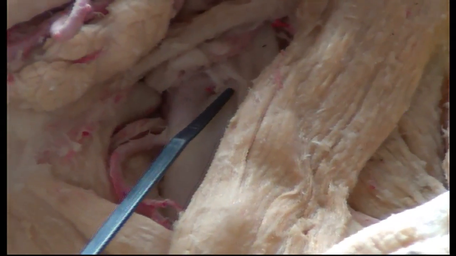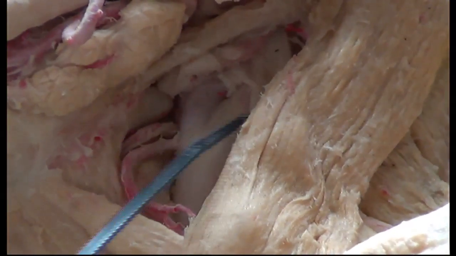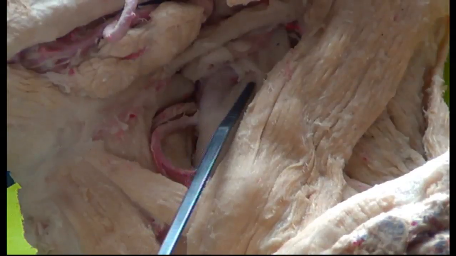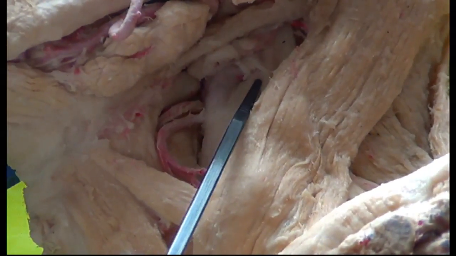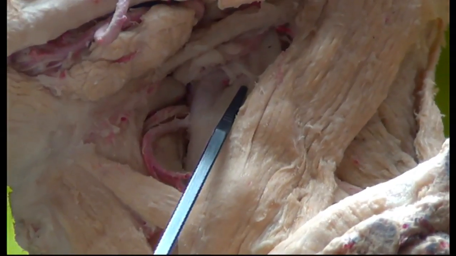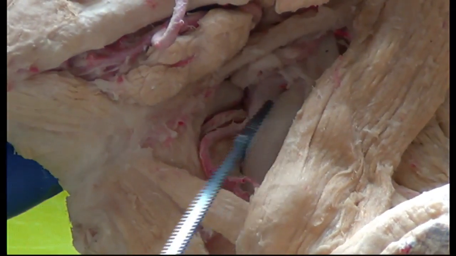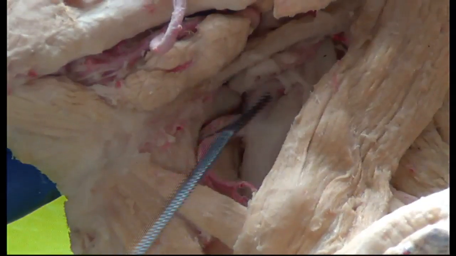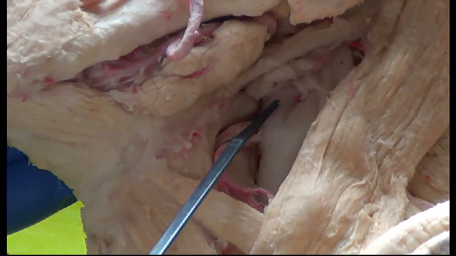This is a rule. In this place, this is trigonum caroticum. Do you remember the topography of the neck? In trigonum caroticum, arteria carotis interna is lateral and posterior to arteria carotis externa. Here it is, arteria carotis externa.